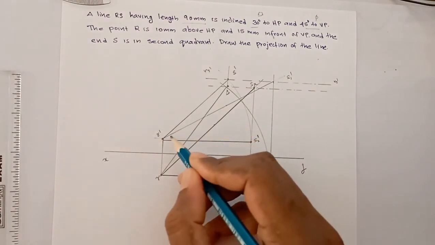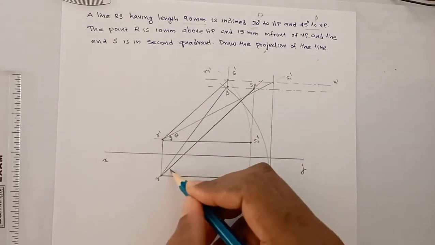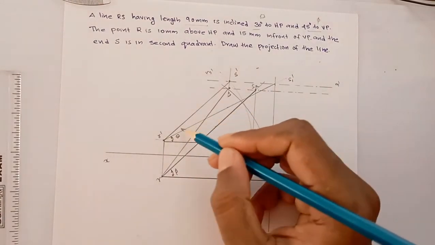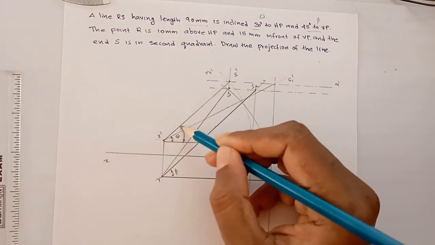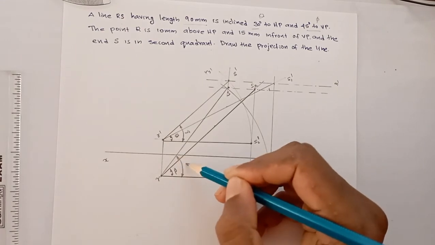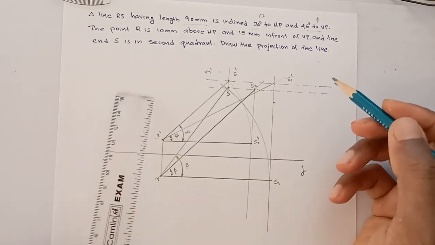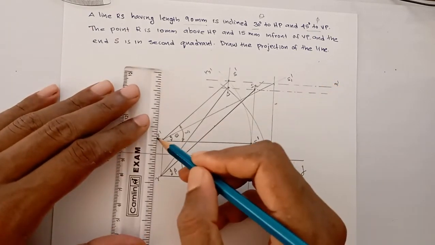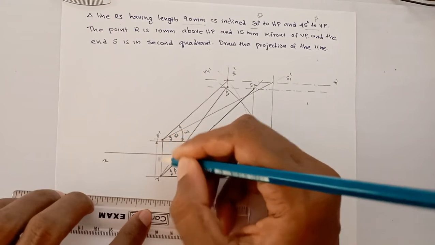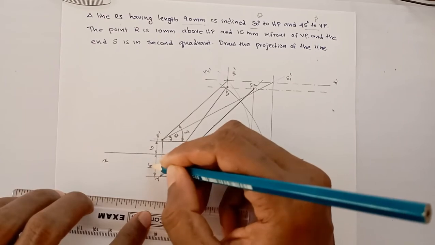Okay, so it's dimension. So what about the angle theta? This is angle theta, and this is angle phi. Okay, this is alpha, this is beta. If you want to know the angle, you need to measure the angle from this figure. Okay, dimension, we know the dimension. This is 10 mm above HP, 10, and this is 15 mm in front of VP, 15.